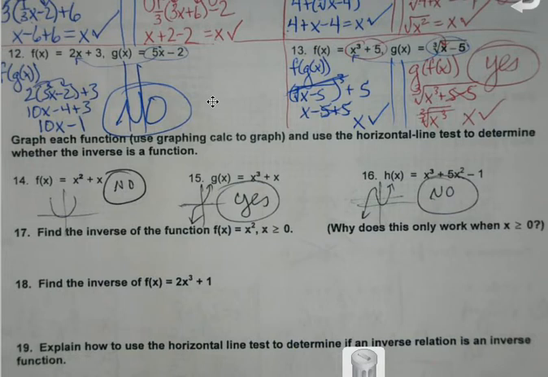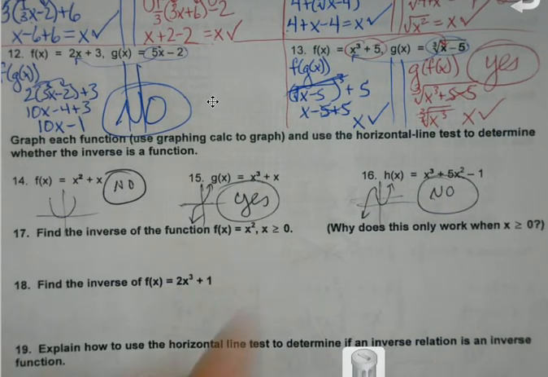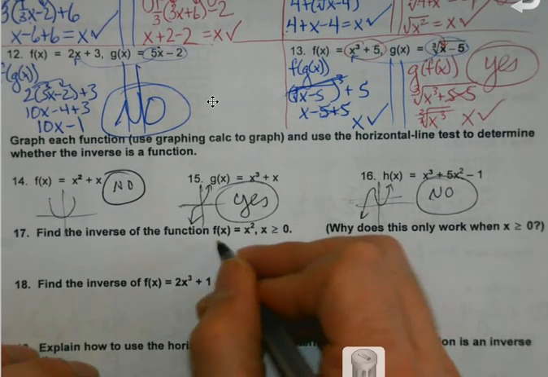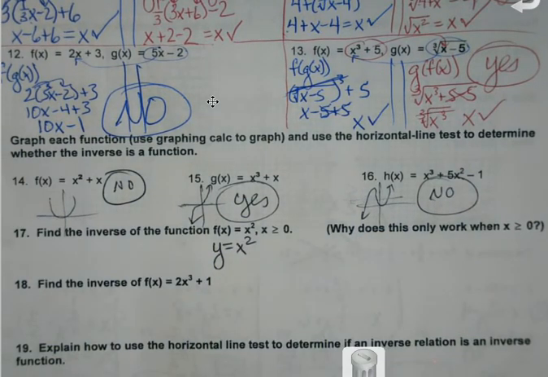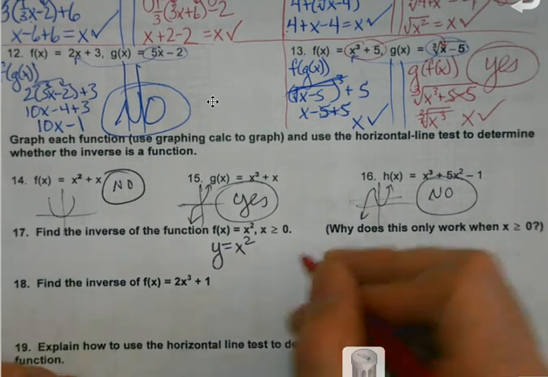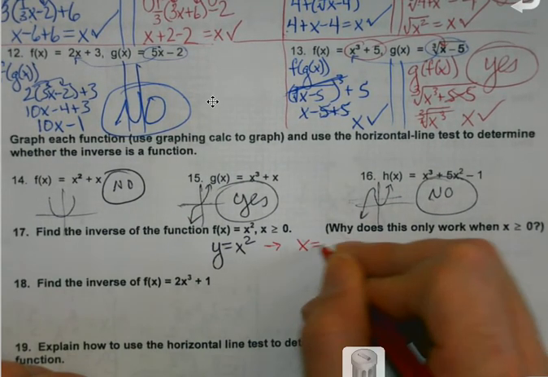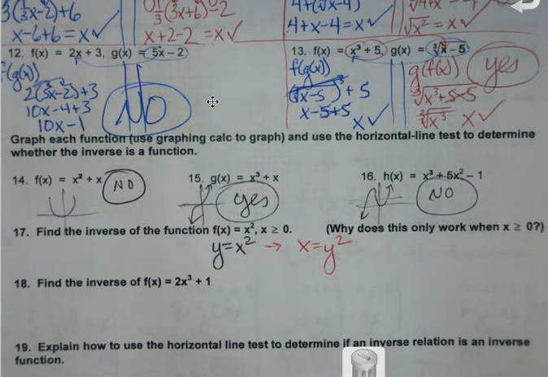So next, we're going to find the inverse of this function. Now the x is greater than or equal to 0 is only a descriptor. That's not part of what I'm trying to solve. So when I'm looking for the inverse, okay, I'm going to go ahead and change f of x into y. But once I've done that, switch the x and y, and solve for y.